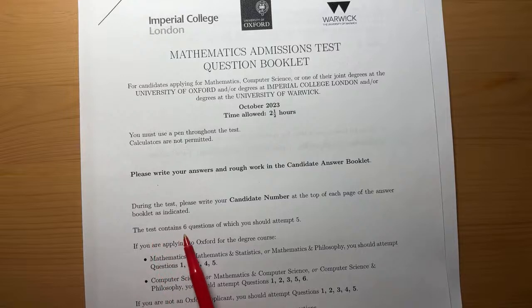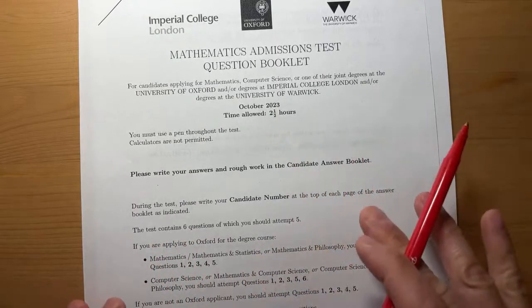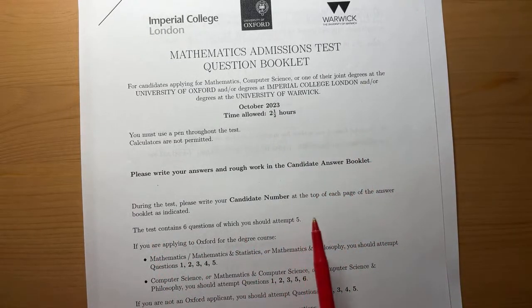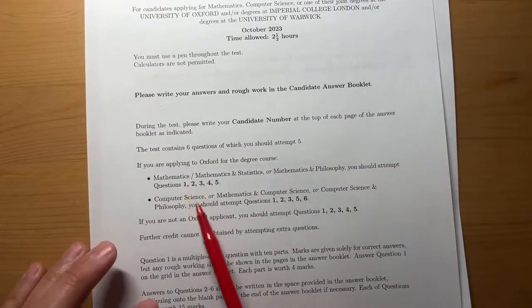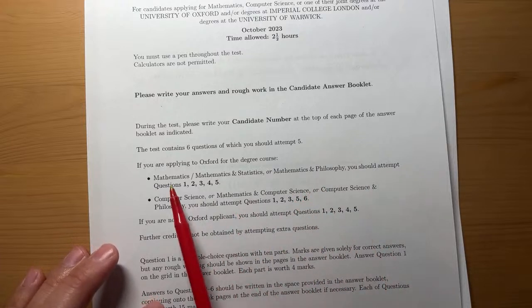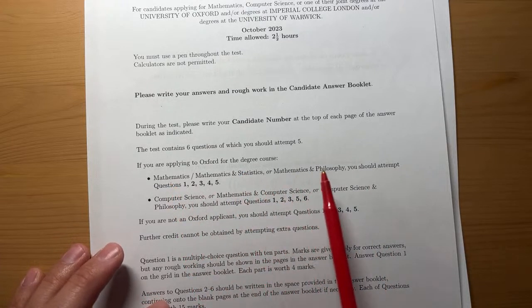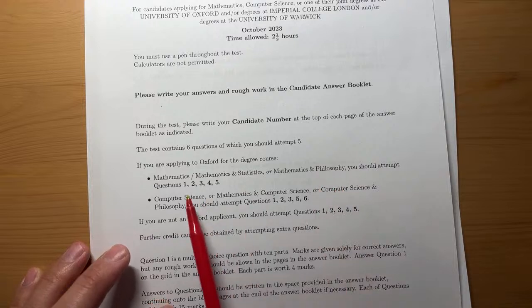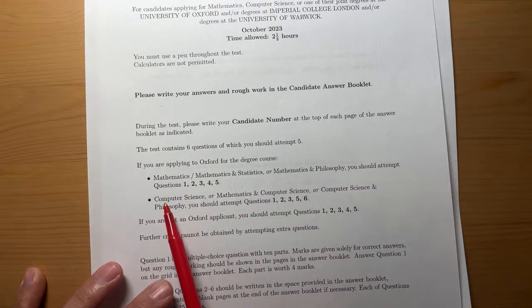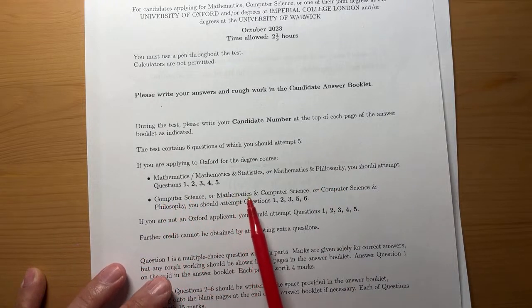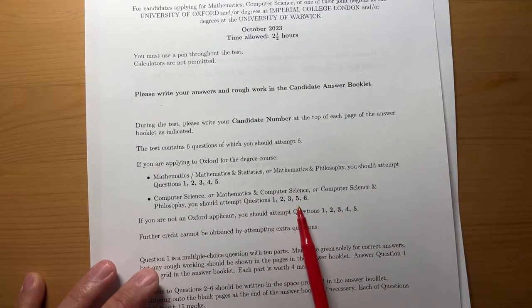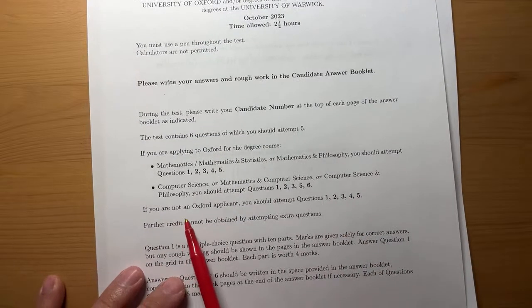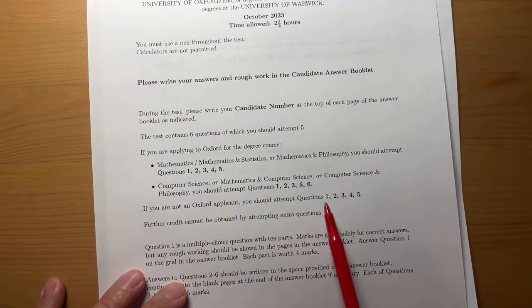Oh, the exam has 6 questions, but I will say 6 big questions, and we should just do 5 of them. And these are the criteria. So depending on what majors you are applying to, as a mathematics or math stats, math and philosophy, you do 1, 2, 3, 4, 5. If you want to do computer science or math and computer science or computer science and philosophy, 1, 2, 3, 5, 6. And if you're not an Oxford applicant, you should just do 1, 2, 3, 4, 5.